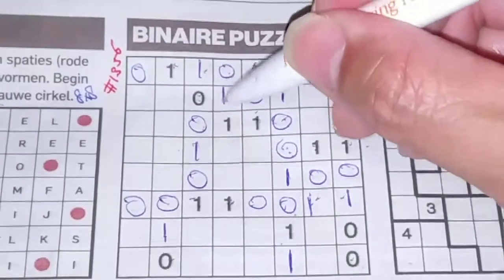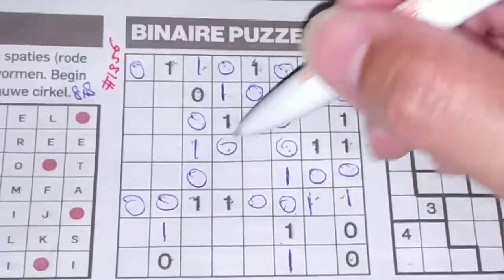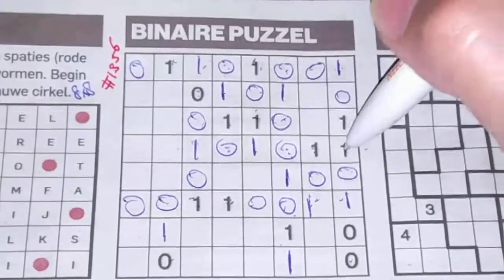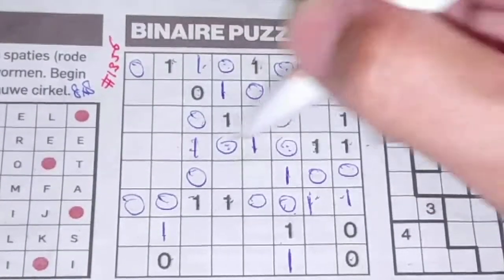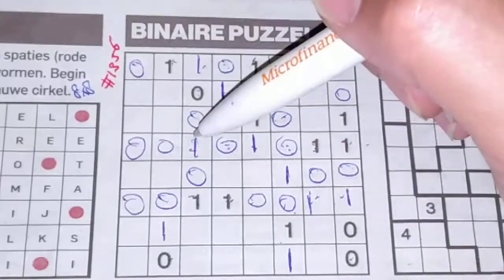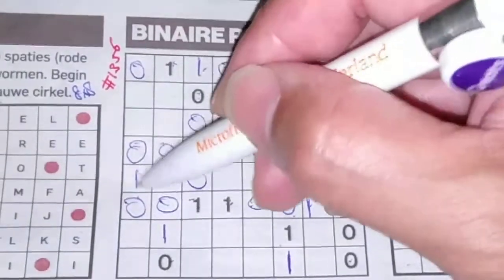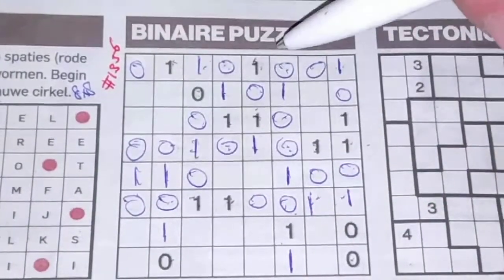Between 2 zeros comes a 1. Double 1 here and 0 there and 0. Between 2 zeros comes a 1. We have now 4 ones in this row, so the rest are zeros. Between 2 zeros comes a 1. Between 2 zeros comes a 1.